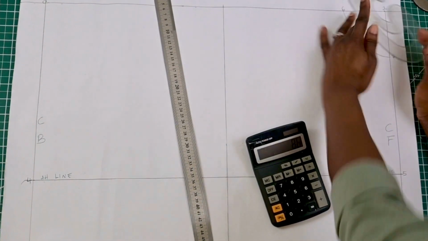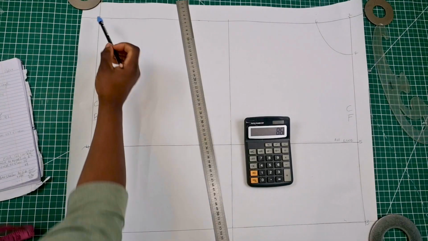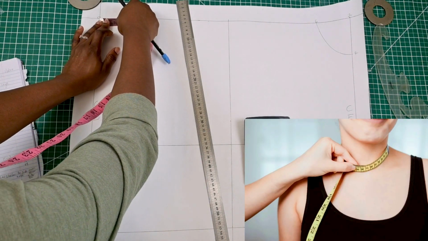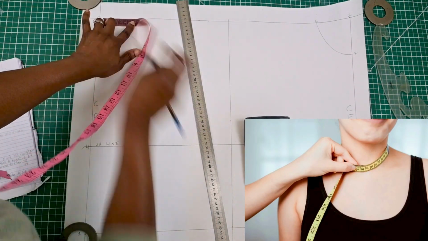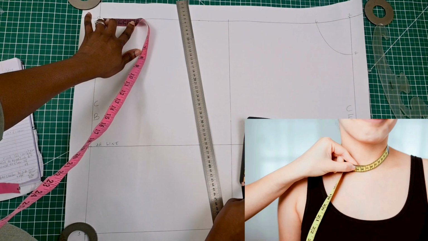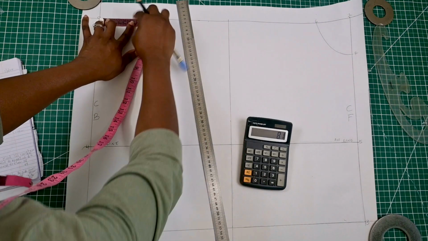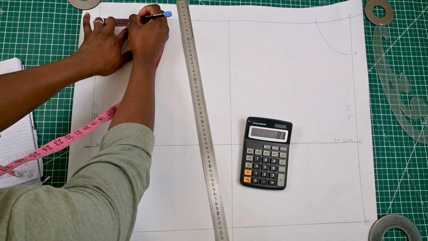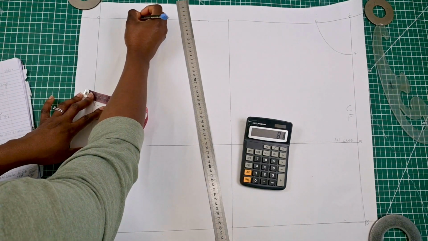So I'm connecting with my curve ruler. 0.0 to 0.8 is neck circumference divided by 5 minus 0.5 cm. That would be 8.1. So this is 0.8.